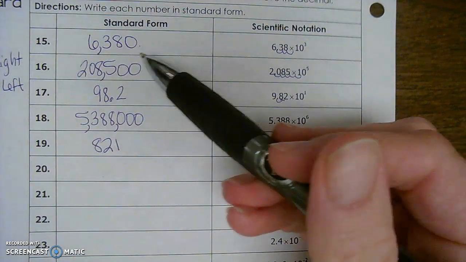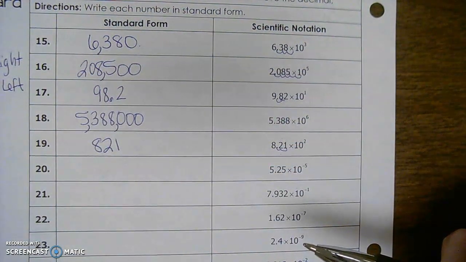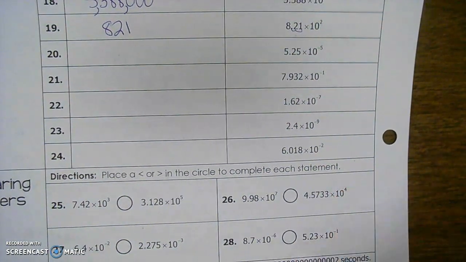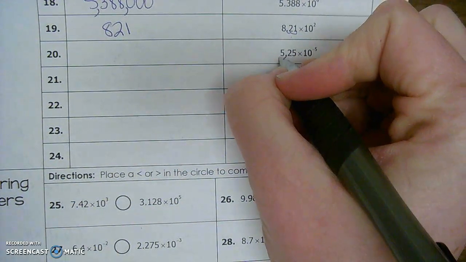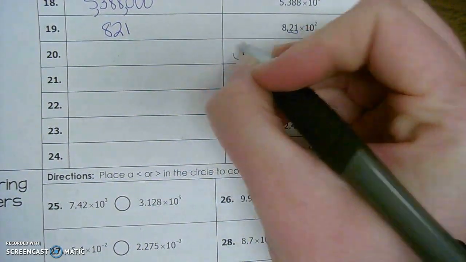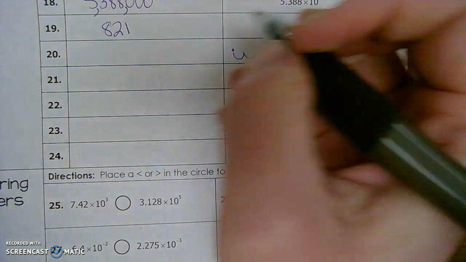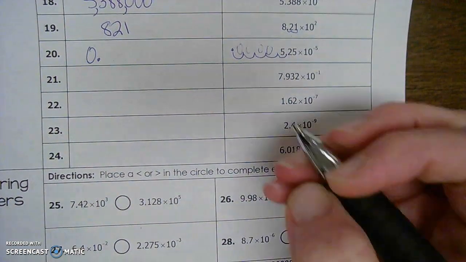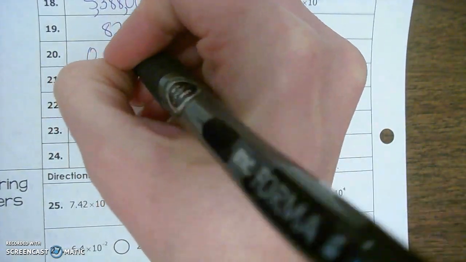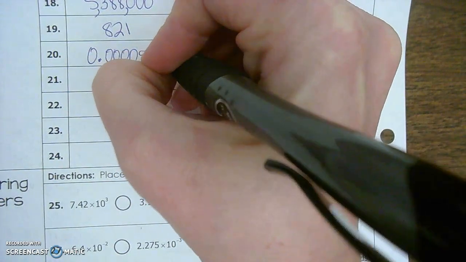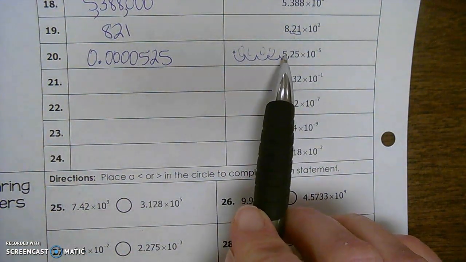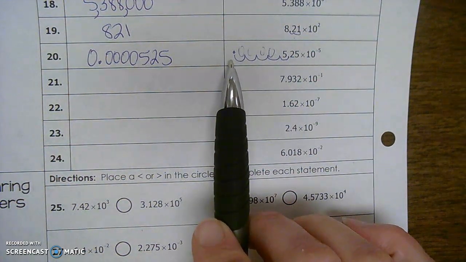So positive ones, again, you should have big numbers. You should not have anything less than 1. With your negative exponents, you're going to move to the left. So same thing, you can move this 5 times, 1, 2, 3, 4, 5, and that's where your decimal goes. So you're going to have 0 decimal. I do want you to put a 0 in the front, and then there are 4 zeros, and then 525. Kind of the nice thing about moving left is you will always have 1 number and then the rest zeros.